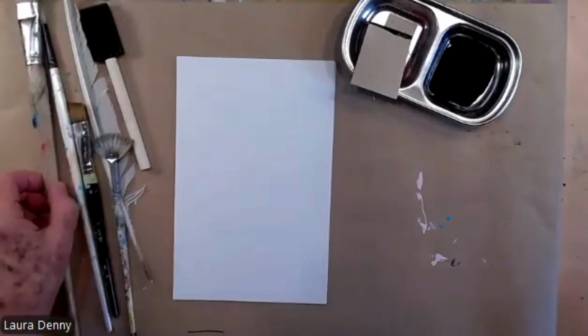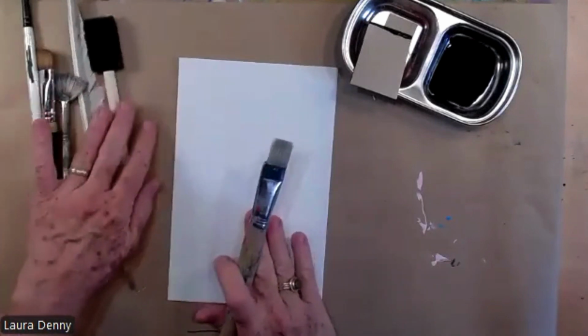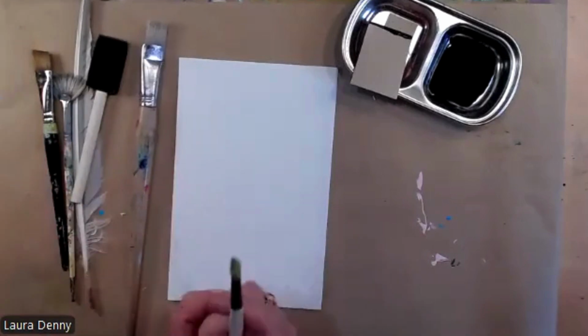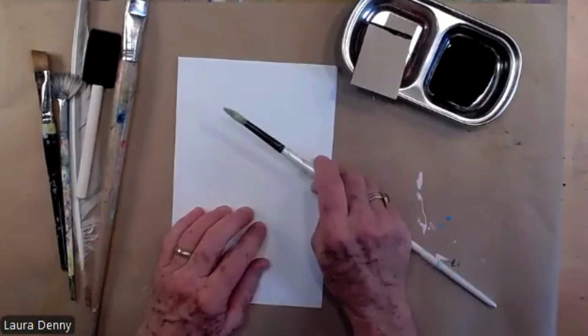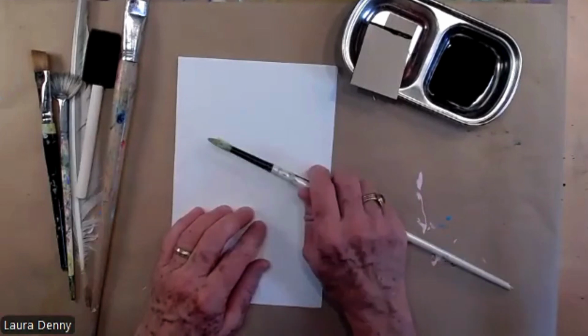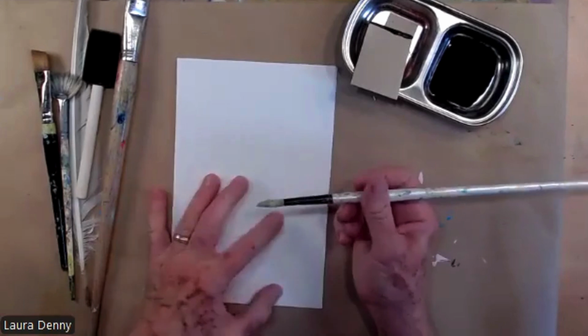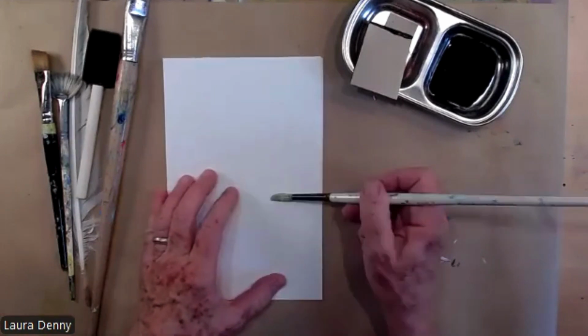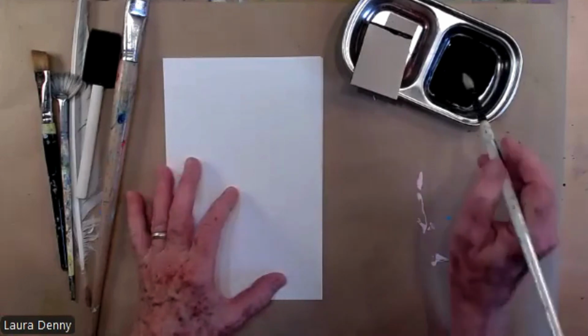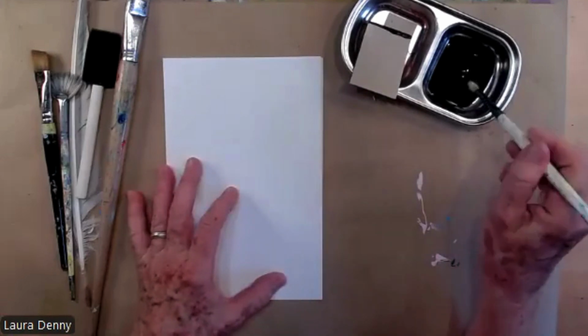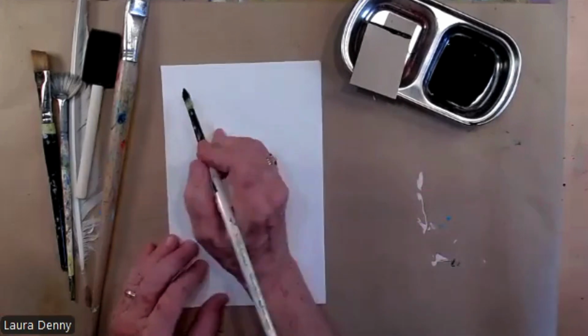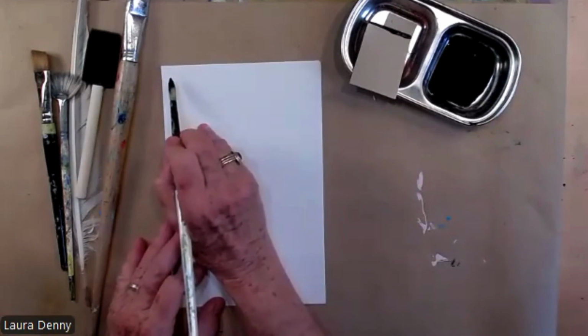So I'll get started with the more traditional tools. I like to think of brushes as three-dimensional objects with multiple painting surfaces to be explored. So I've got the tip of the round brush and the flat of it. I'm just going to dip in my paint, and there are so many variables.